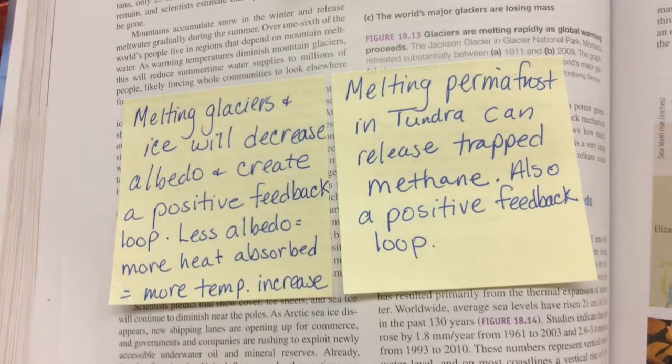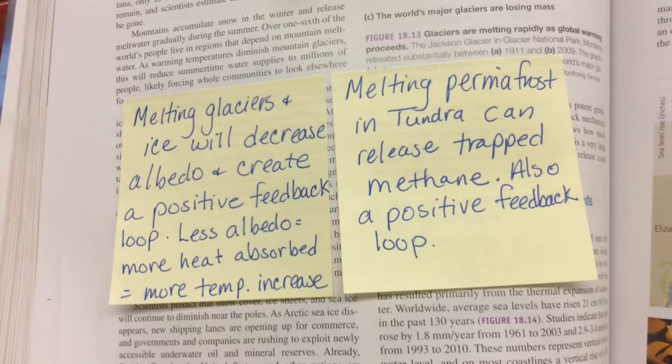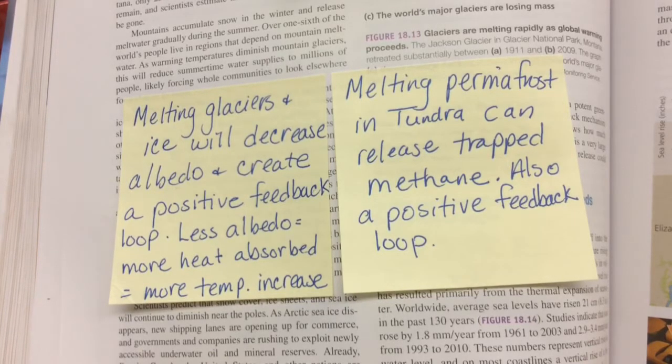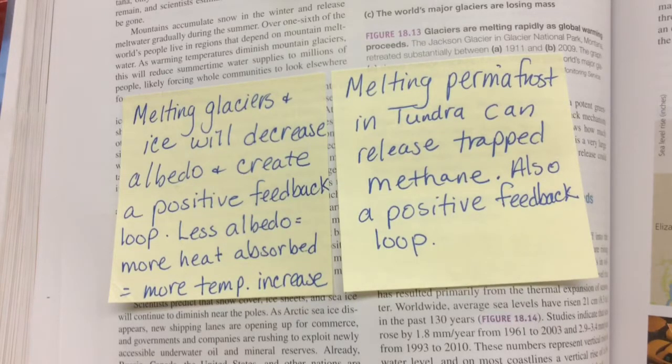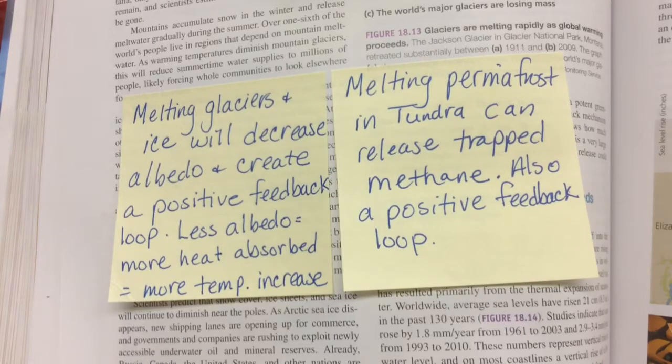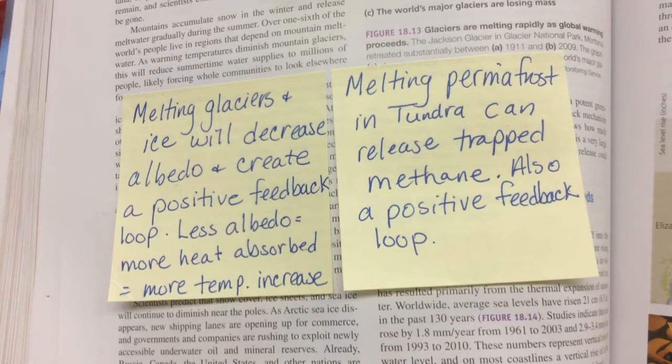And again, albedo is reflection. And so this creates a positive feedback loop. When you have less albedo, then less reflection, which means more heat is absorbed into the earth, which is going to increase the temperature, which is then going to melt more ice, which will then decrease albedo, which will mean more heat absorbed, which means more temperature, which will melt more ice. So you can see it's a positive feedback loop.